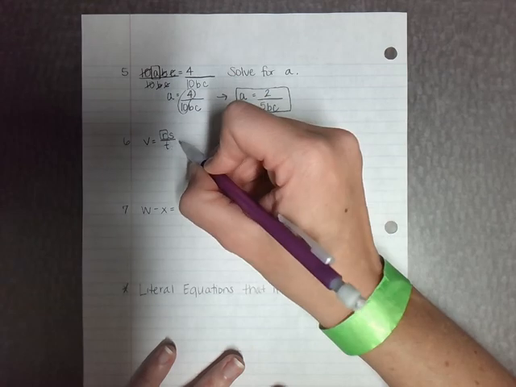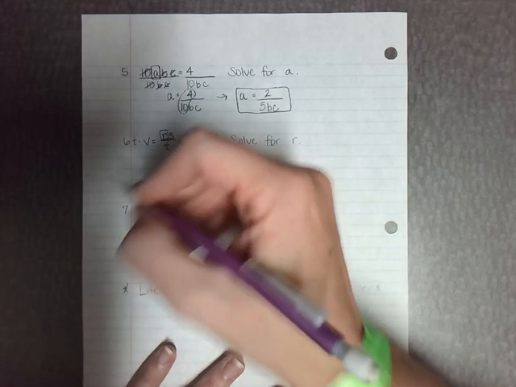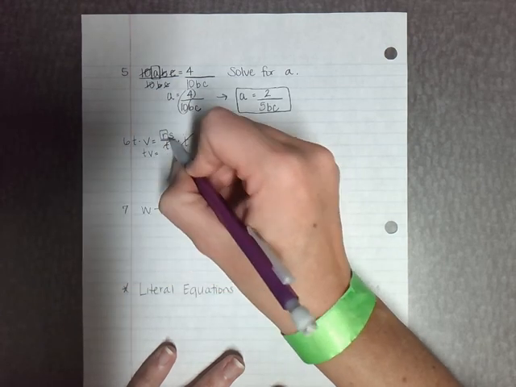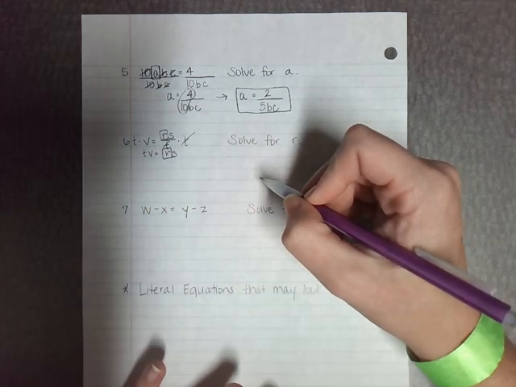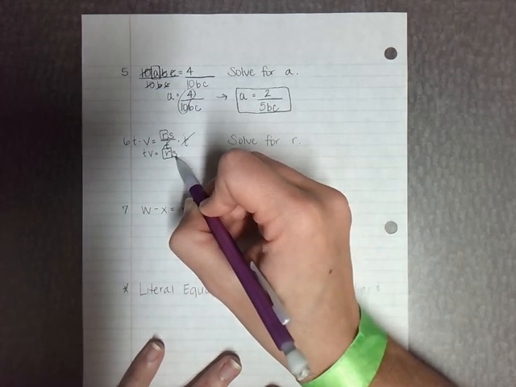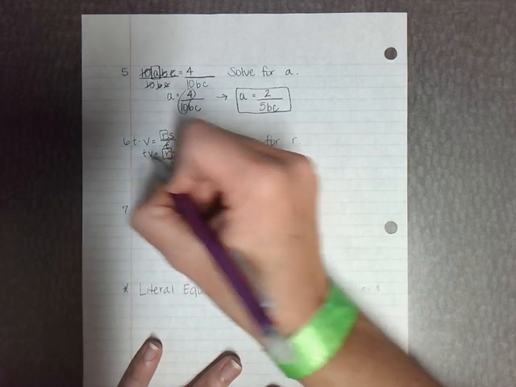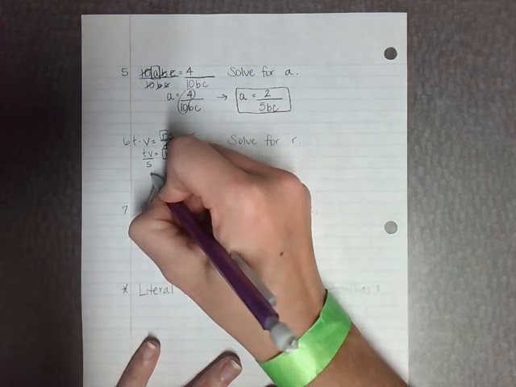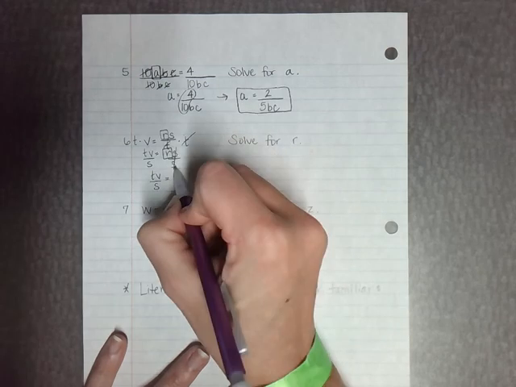Since that's being divided, I want to go ahead and multiply both sides by t. Those are going to cancel. So the left side would be tv, the right side would be rs. And then I'm going to keep boxing in my r to let me know that I've still got to keep going because it's not by itself yet. Now I need to get rid of this s. And it's multiplication, so I'm going to divide both sides by s. So we have tv over s equals r. And now our r is isolated.